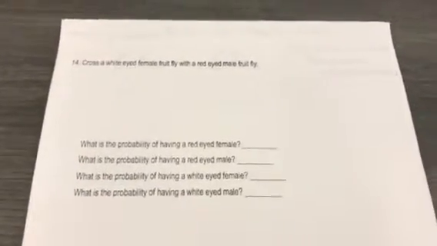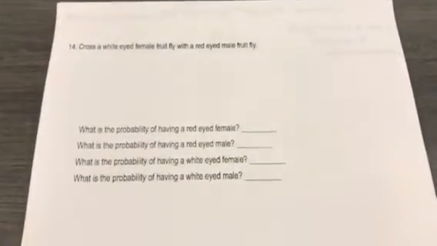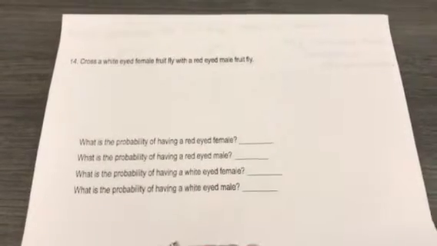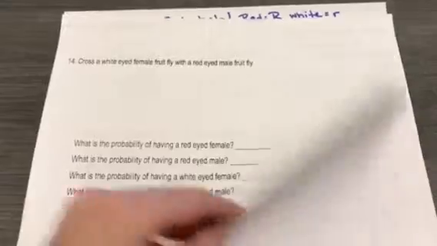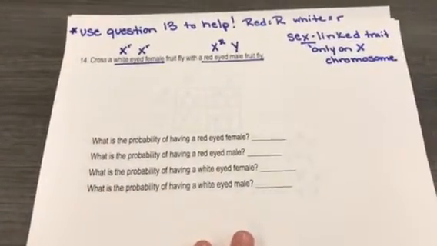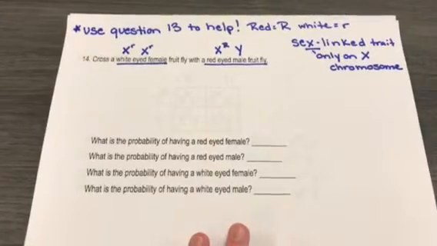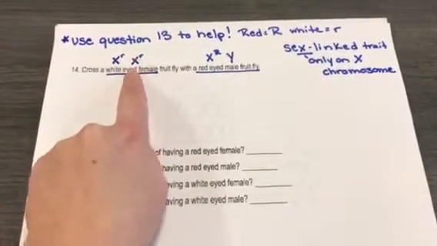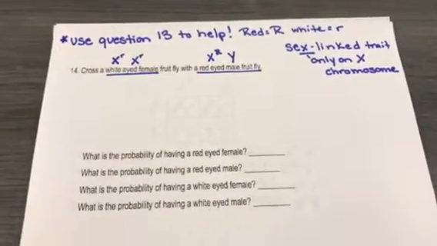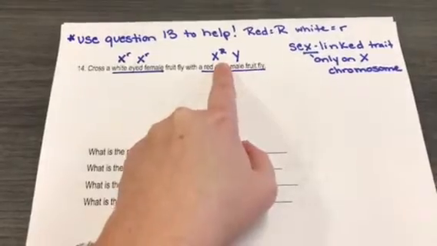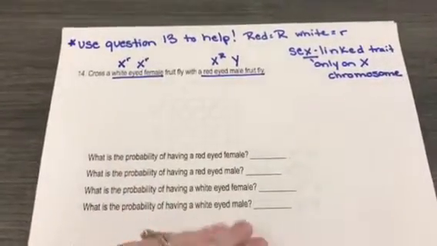For number 14, you can use that information to help you. It says we're crossing a white-eyed female with a red-eyed male. Remember, females are XX, males are XY. So if she's white-eyed, she has 2 lowercase r's attached to her X chromosomes. The male, because he's red, has a capital R attached to his X chromosome.